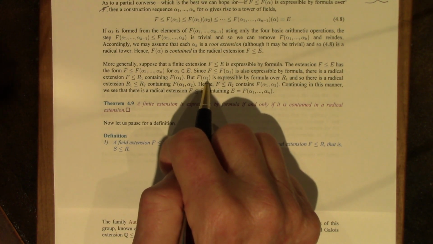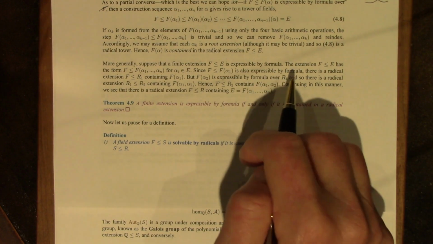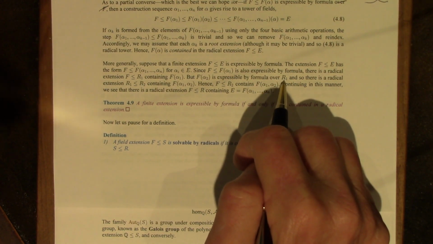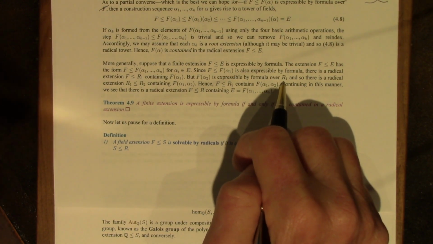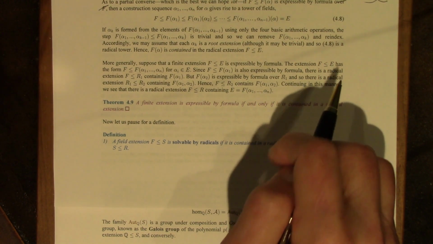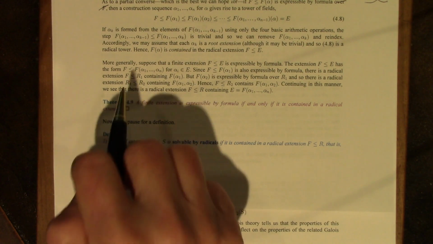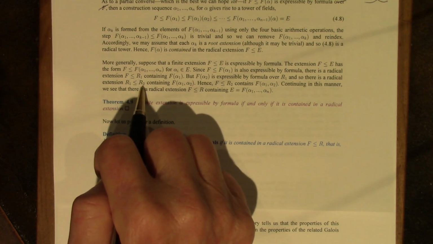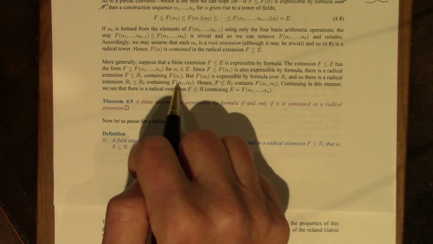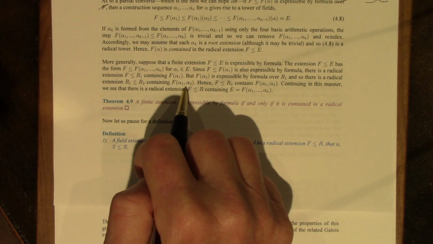F with alpha 2 is expressible by formula over F, and therefore also over R1. So there's a radical extension, R1 to R2, that contains F with alpha 1 and alpha 2 adjoined.